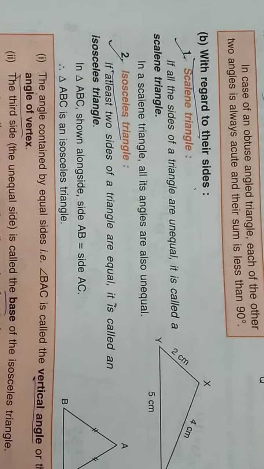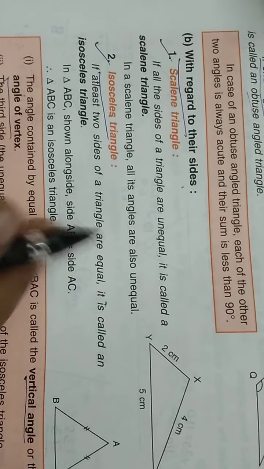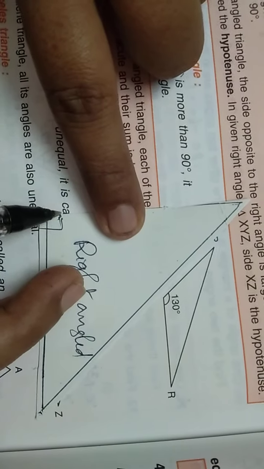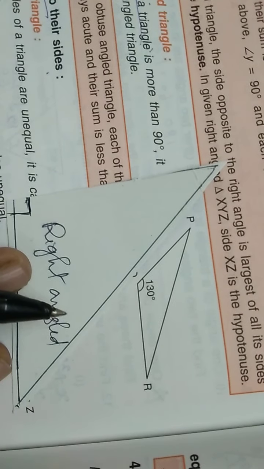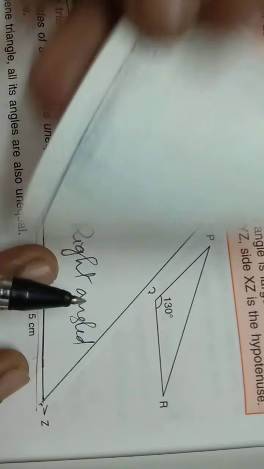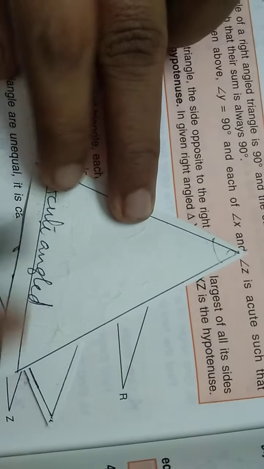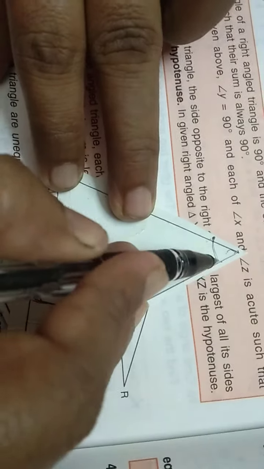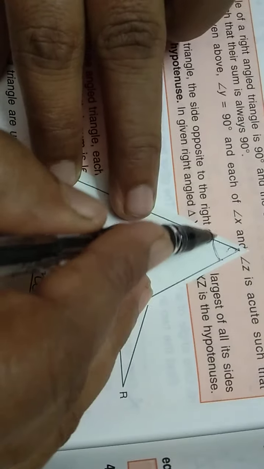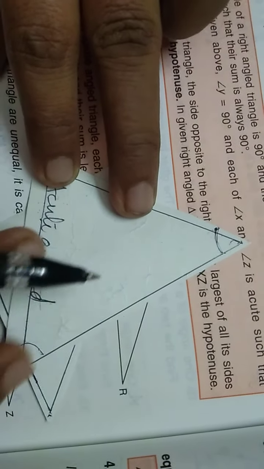Okay, I will show some angles. Look here. This is a right angle triangle. That means this angle is always 90 degrees. A right angle triangle. And this is an acute angle triangle. Look here. All the three angles are less than 90. But the sum is always 180. All the three angles are less than 90.